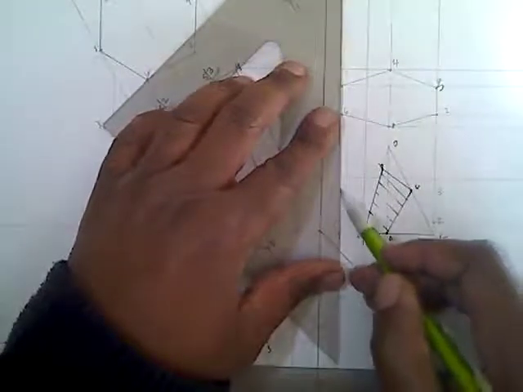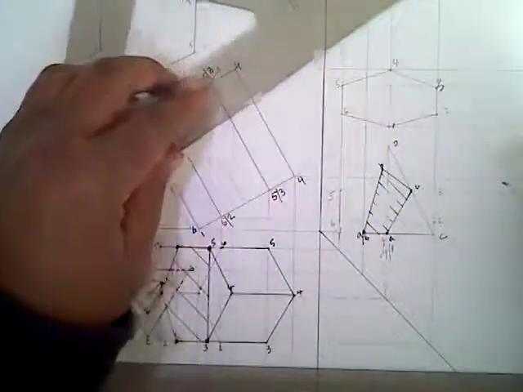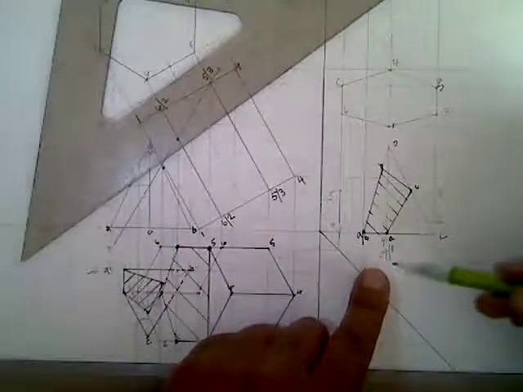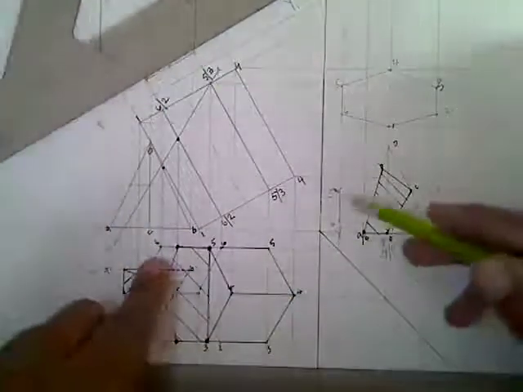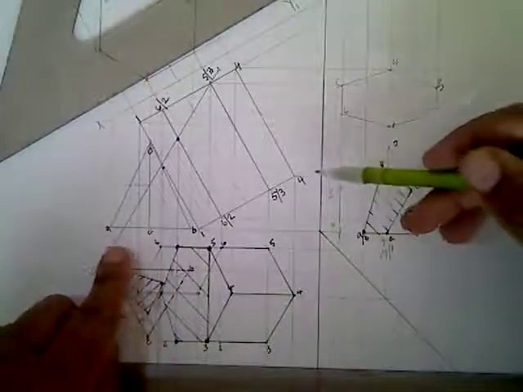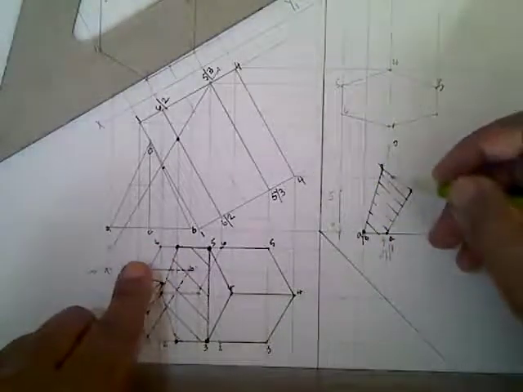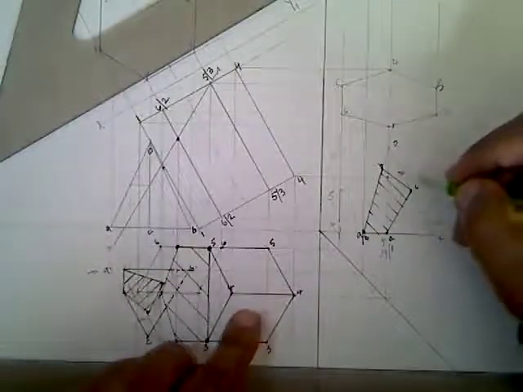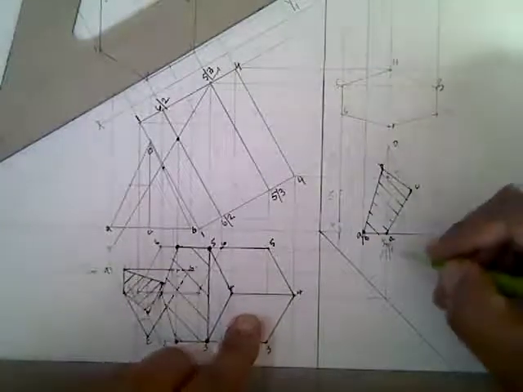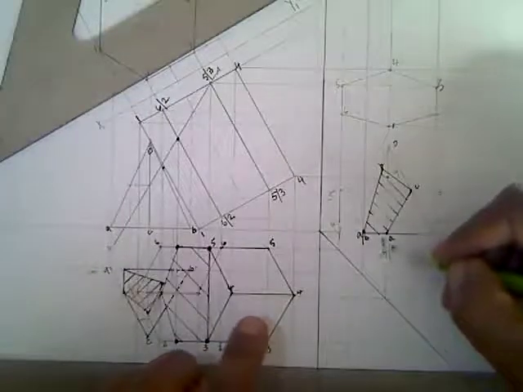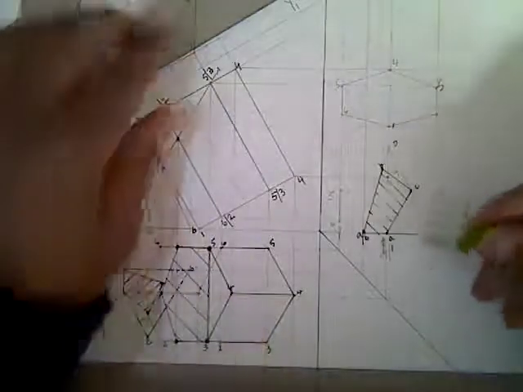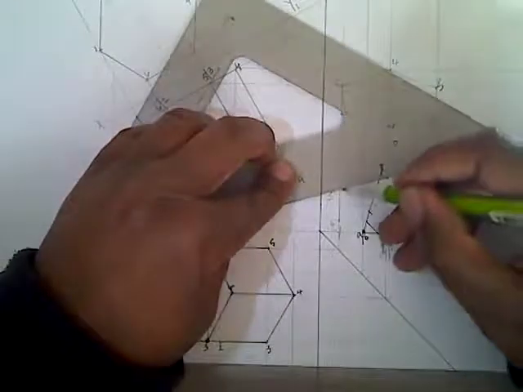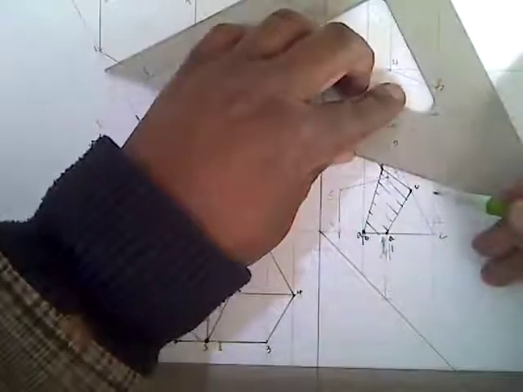6 to 5, 5 to 4. Where is 4? You must have 4. There are 4s. Where is my 4? 4 is here, not here. This is only 1. 4 is here. 5 to 4, 4 to 3.